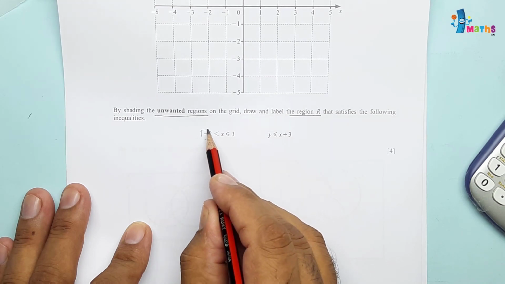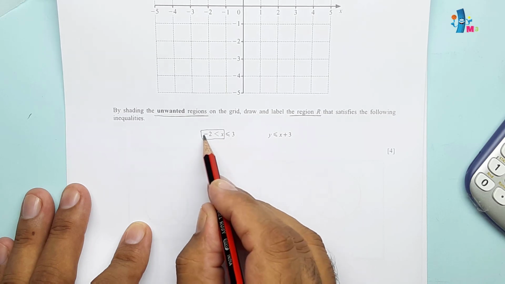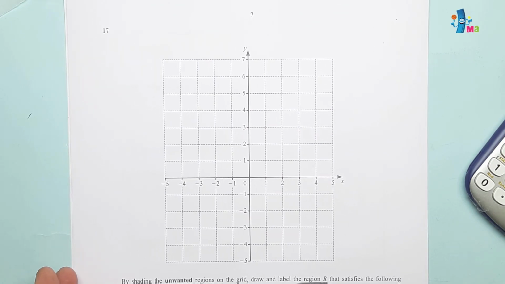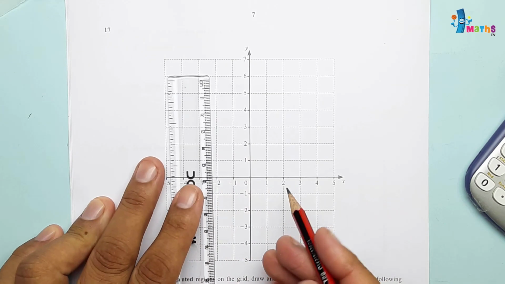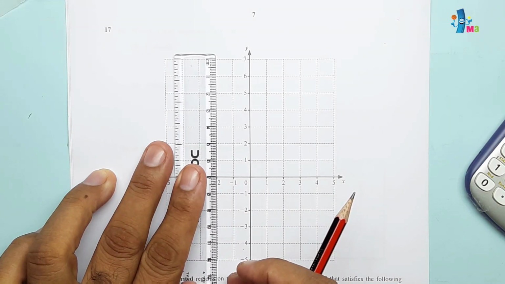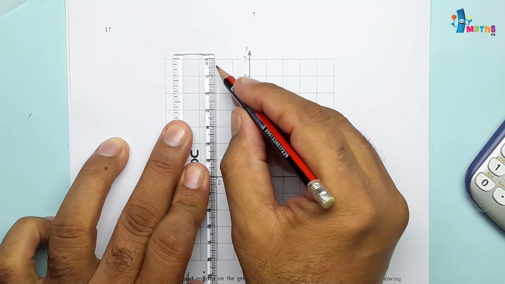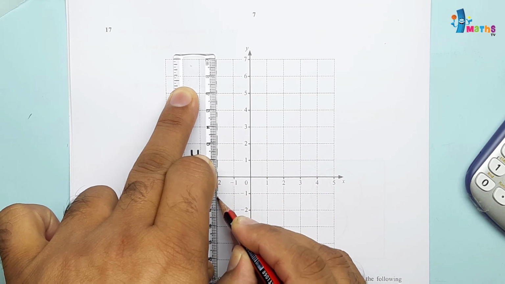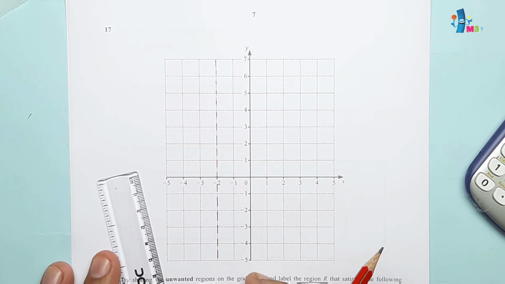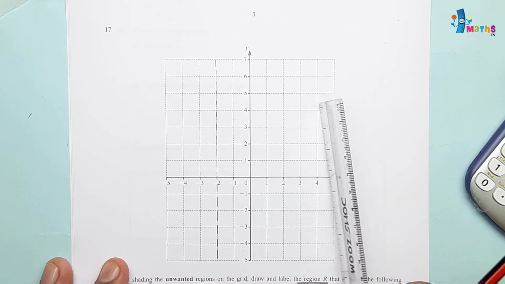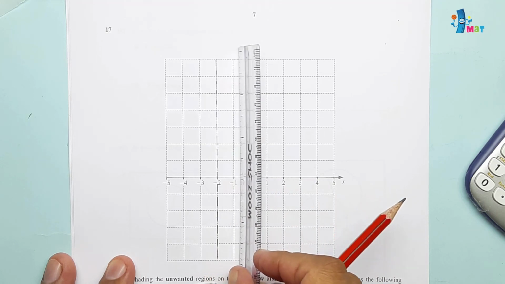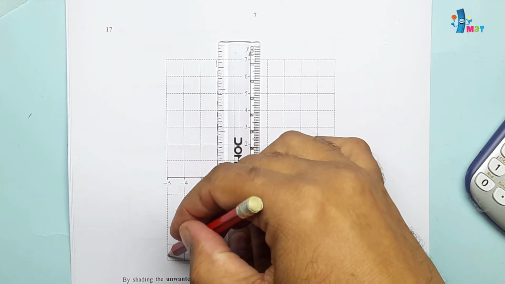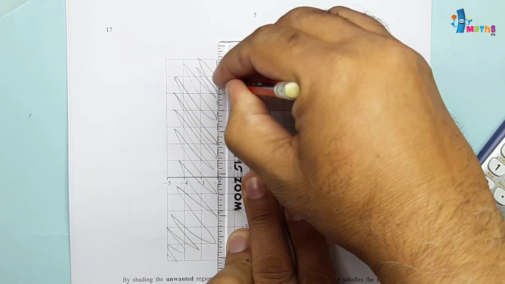So for this inequality, you can take this side first, which is x is greater than -2. x is greater than -2 is only greater than, so it will be a broken line or a dotted line. This is the x equals -2 line, and we will draw a broken line like this. They are saying x is greater than -2 is required, so this area is required and the other side is unwanted. So we can shade this unwanted region like this.